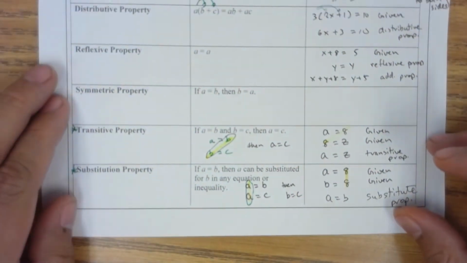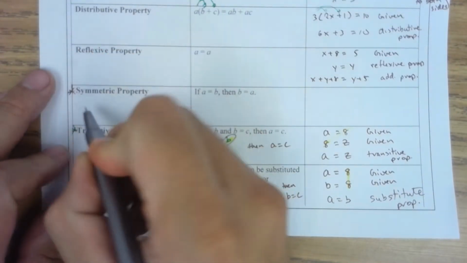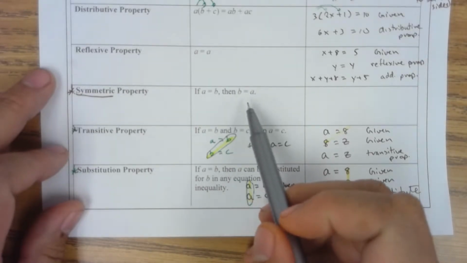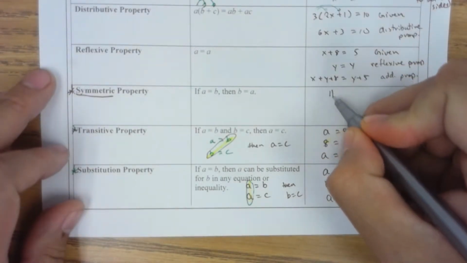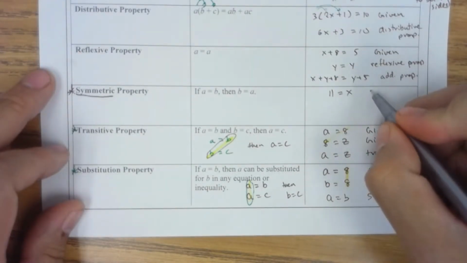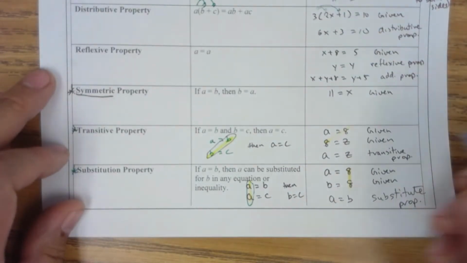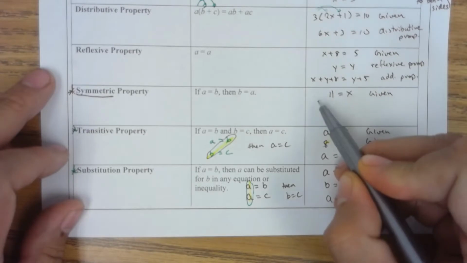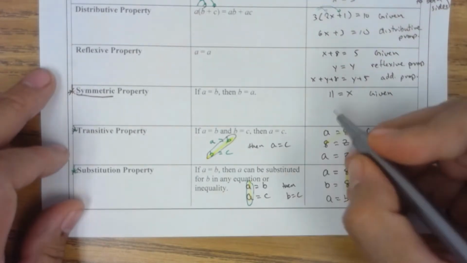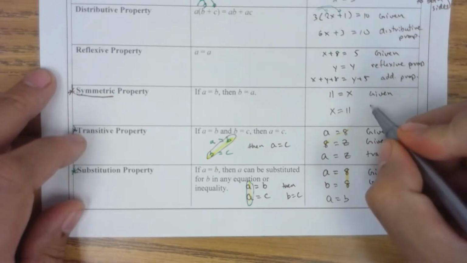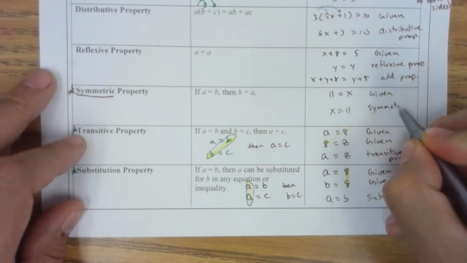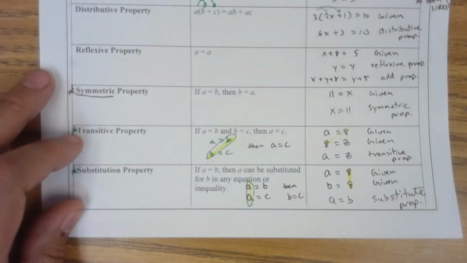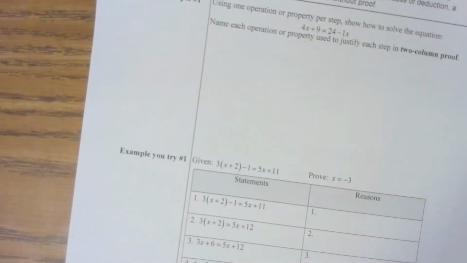Let's go back here. Symmetric property, also a good one. Basically, if you have A equals B, then B is equal to A. An example of a problem is that when you solve a problem and somehow you have x on the right side, let's say that was the given problem, but you want to make it look neat and nice, so you want to switch the whole thing. You take this x and bring it to the left side and 11 to the right side. Just flip the whole thing. So x equals 11. So here we just call that the symmetric property. Okay? Alright, so let's do some example 1 and see how you do.